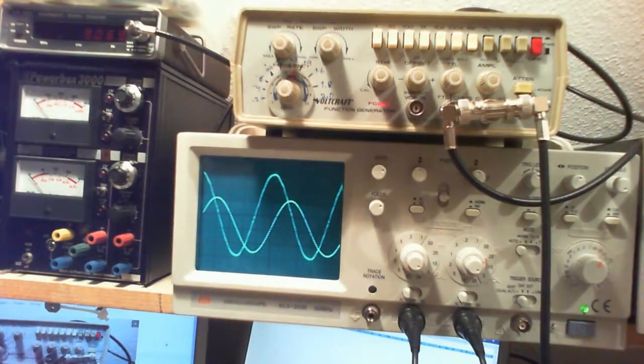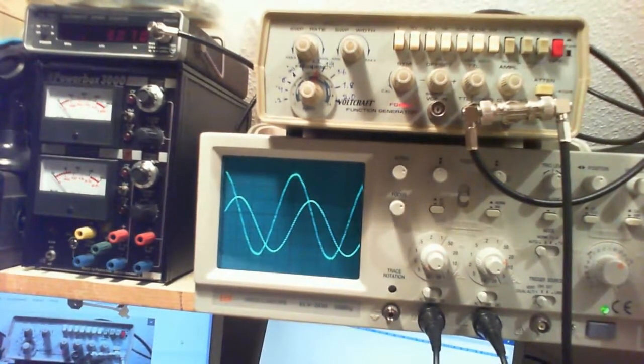But it seems that it happens between certain frequencies for certain values of inductance, for example, and resistance coupled together.